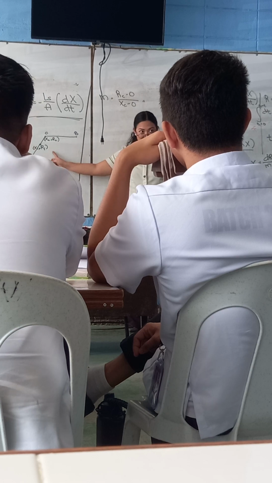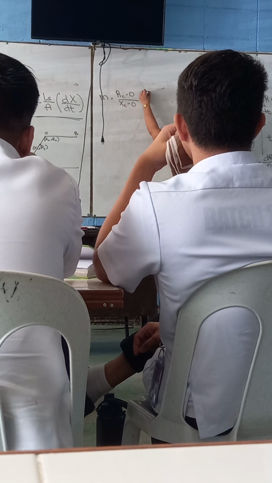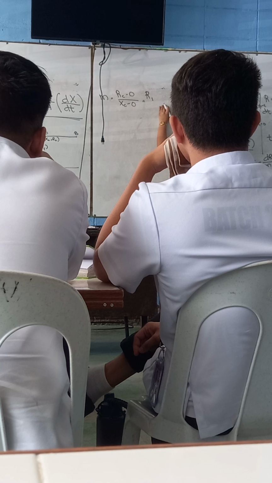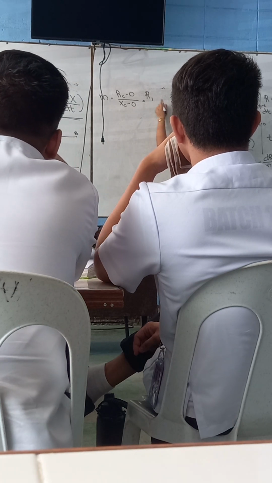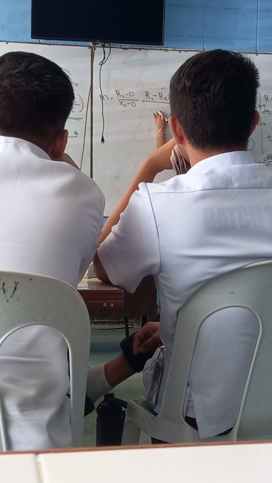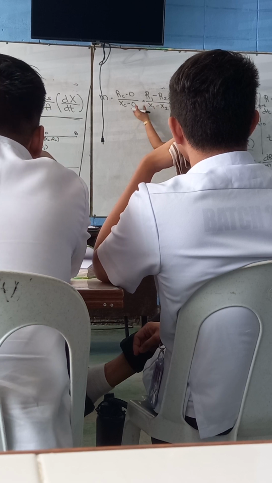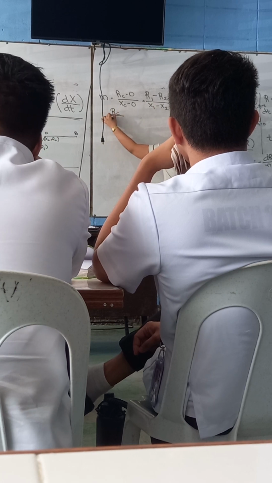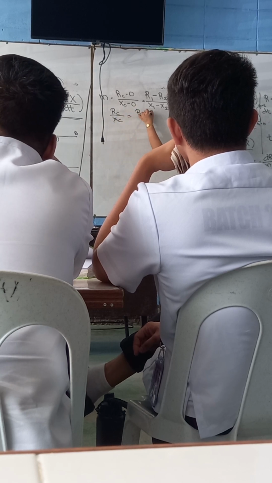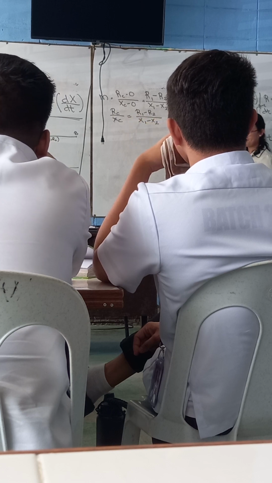Considering these 2 points for the slope, ano ito yung formula? Since equal sila, pwede ko din ma-express as Rc over Xc is equal to R1 minus R2 over X1 minus X2.